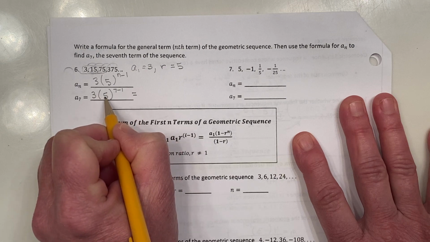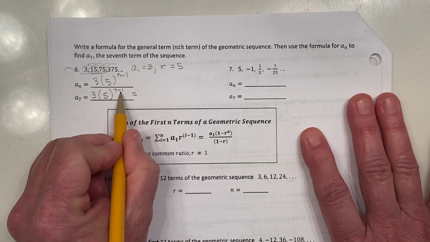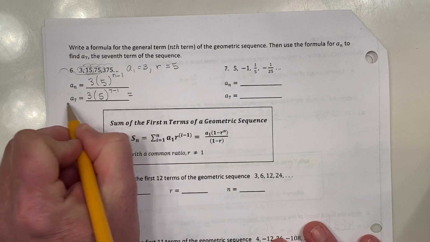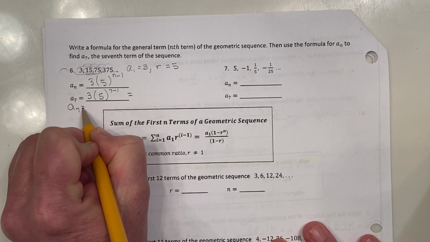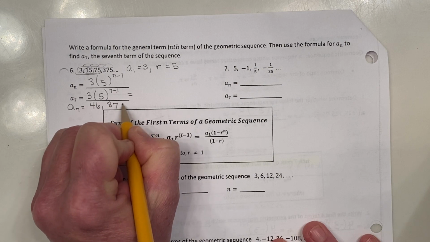That would just straight up be, since it's not a fraction, for the calculator, 5 raised to the 6th power times 3. And I'll just write down here. That results in 46,875.